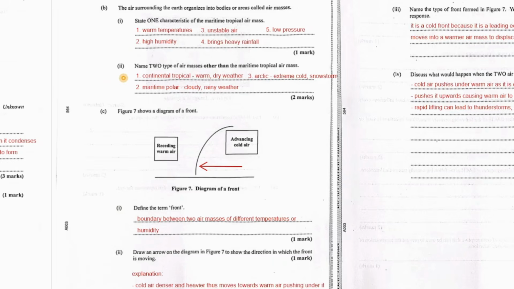Then number 2, state 2 types of air masses other than the maritime tropical air mass. I just listed 3. You have the continental tropical, which brings warm, dry weather. You have the maritime polar, which brings cloudy, rainy weather. Or you have the Arctic, which brings extreme cold or snowstorms.